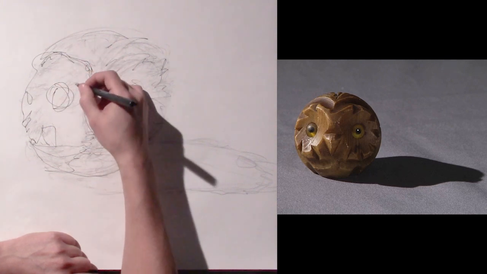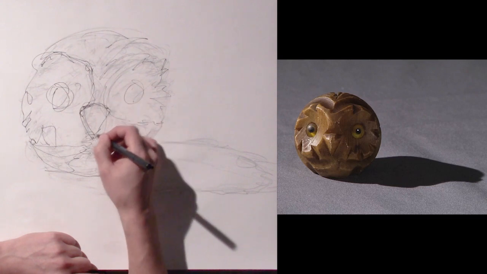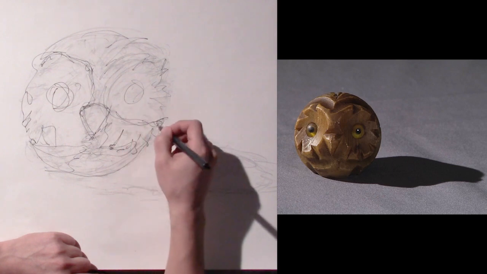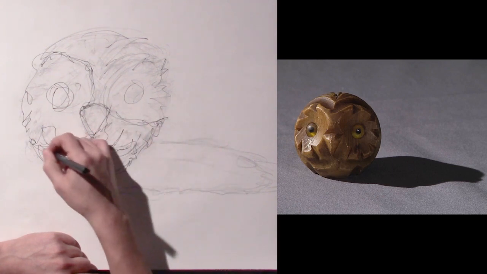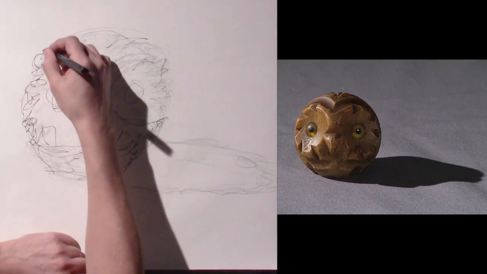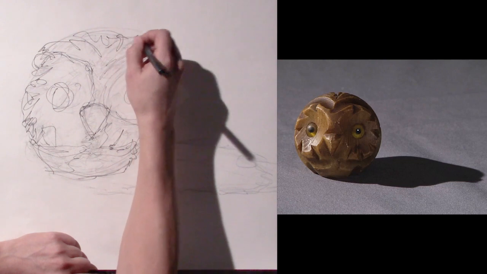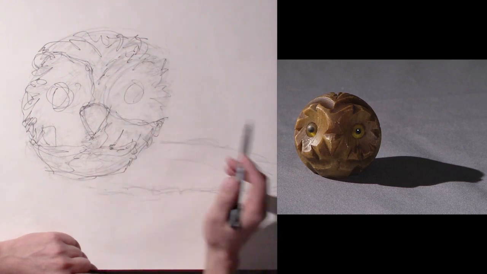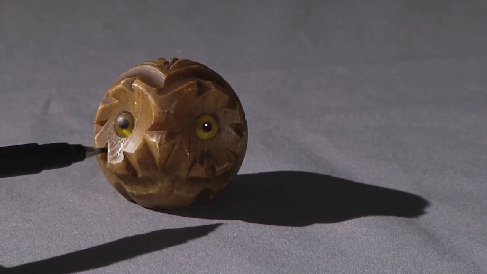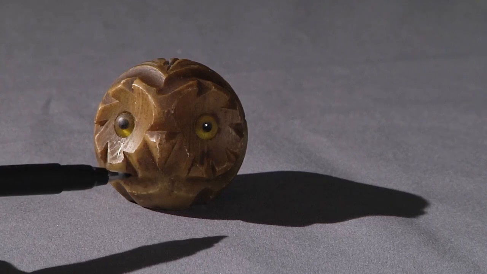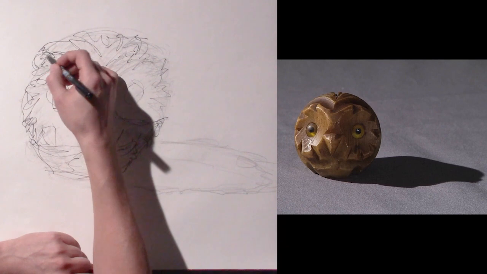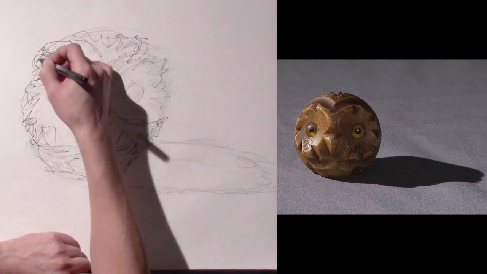I'm not getting too complicated here, but I am getting close to exploring the shapes within shapes. And what are some of the shapes within shapes? We have a line here, so that's going to be a contour line, but then we have some shapes within shapes. All these kind of sub shapes, I'm going to be concentrating on them now.